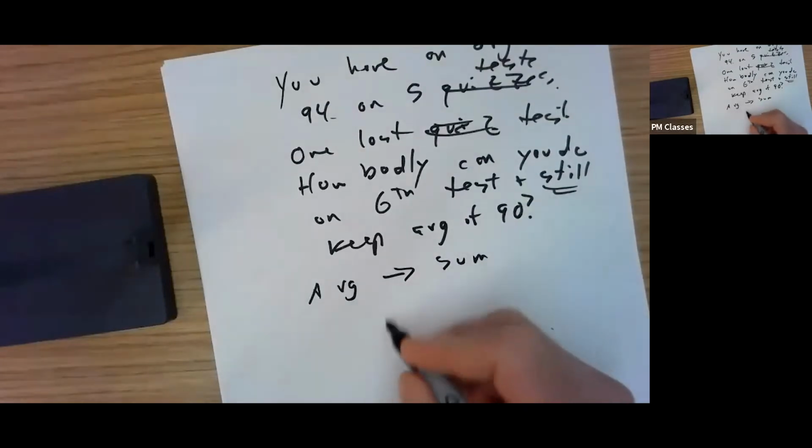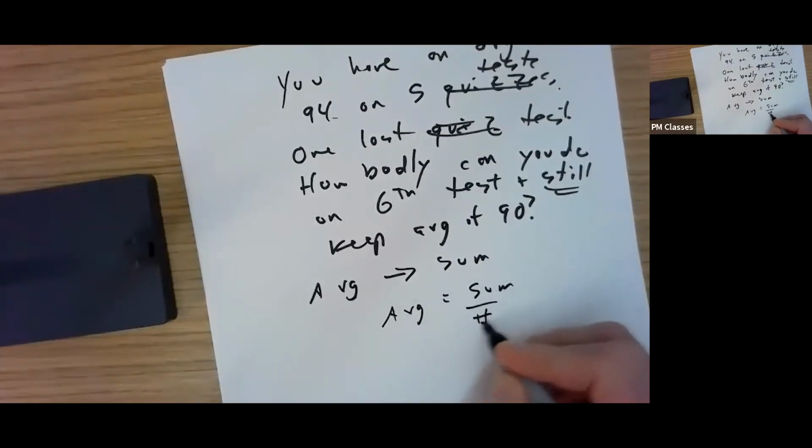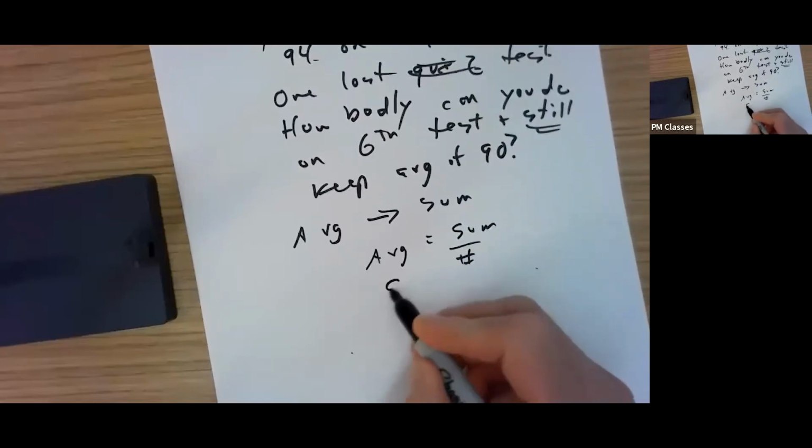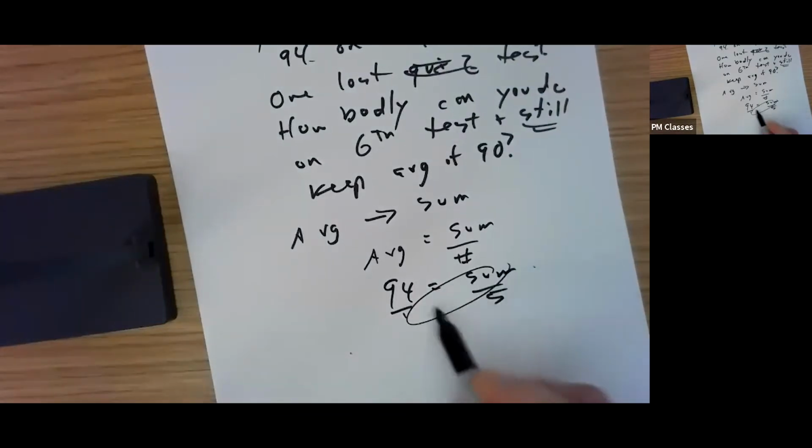Okay? So the average, again, is the sum divided by the number. I'm going to plug in, I know my average is 94. I've had 5 tests, right? Again, I always kind of put a 1 there and cross multiply. So the sum times 1 is the sum. The sum will then be 94 times 5.